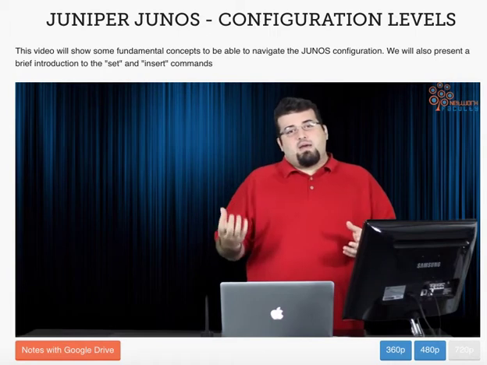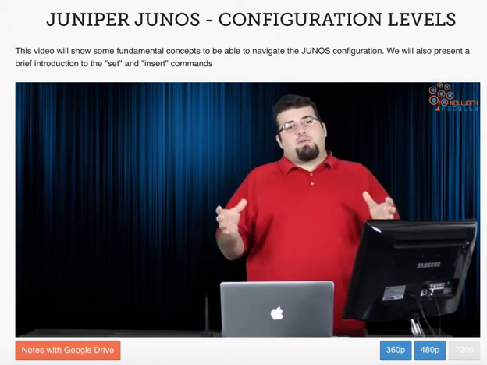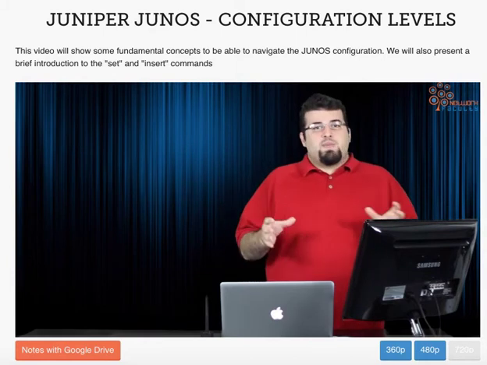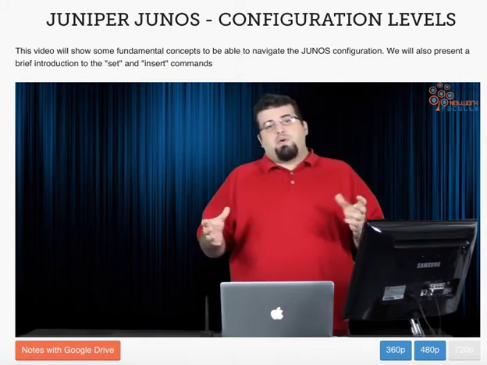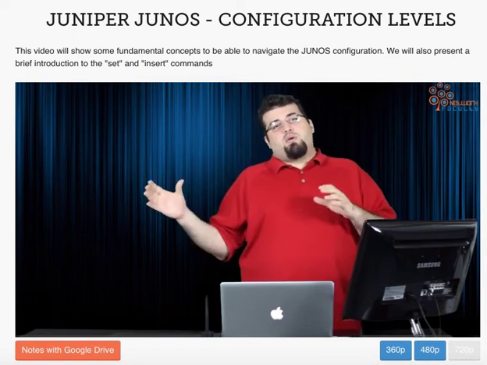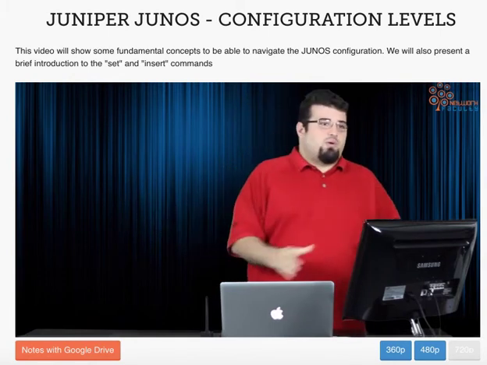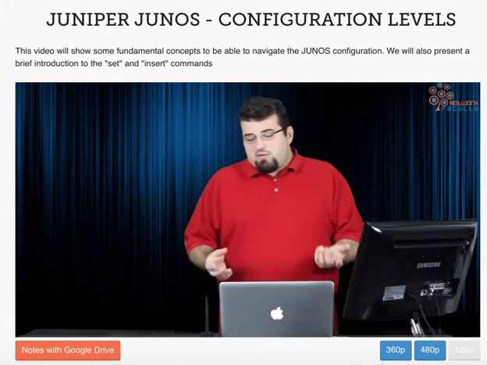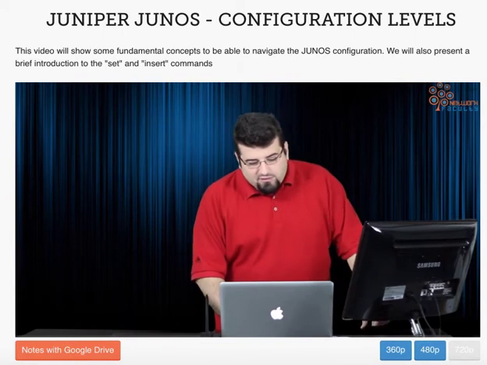The idea is that, for example, all your interface configuration is going to be under the interface level. That way it's much simpler and much easier. If you know you need to change something related to the interface, you go into the interface level. So let's look at this with the diagram.